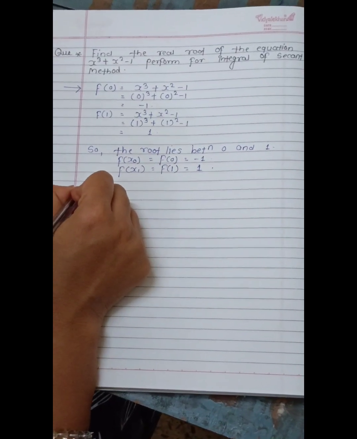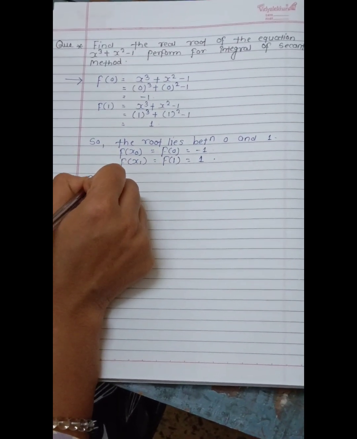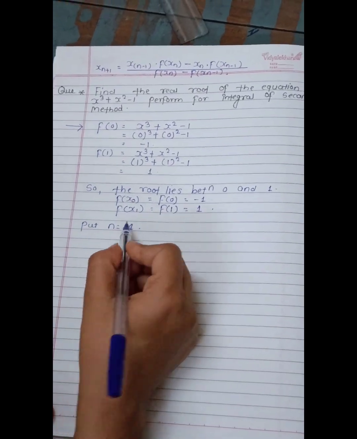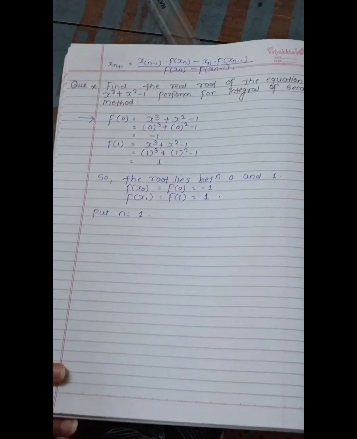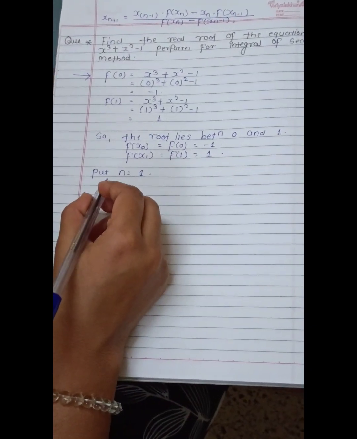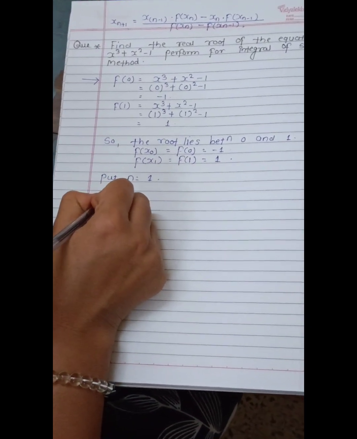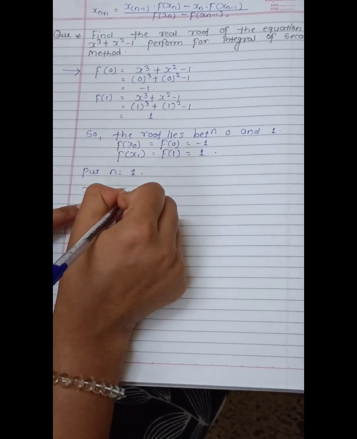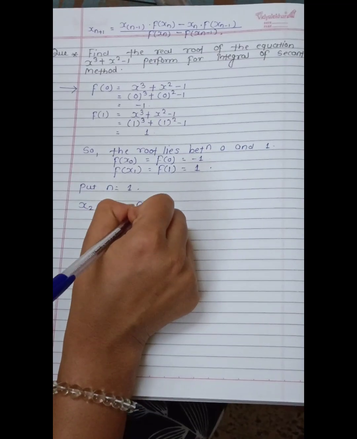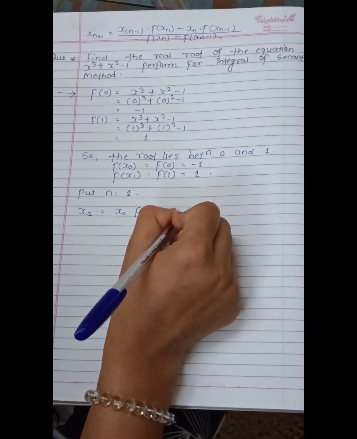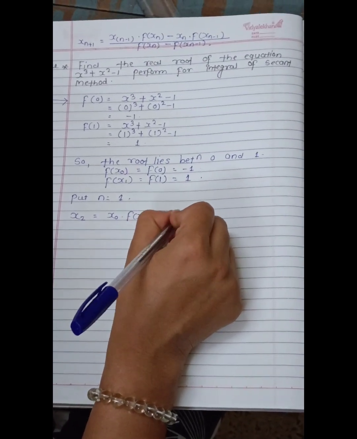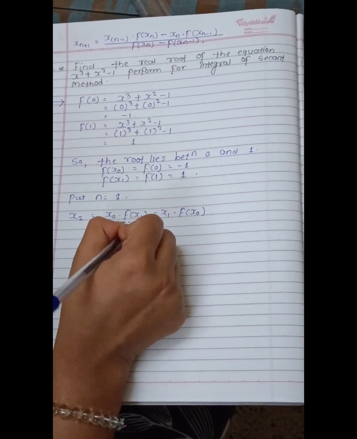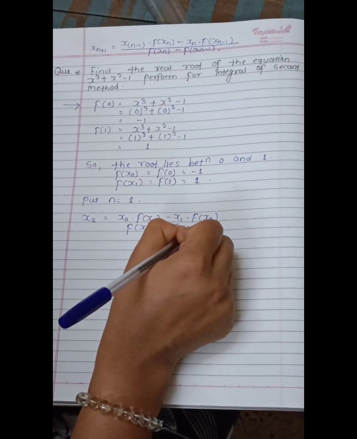Next, we put n equals to 1 in this formula. So x2 equals x0 times f of x1 minus x1 times f of x0 divided by f of x1 minus f of x0.